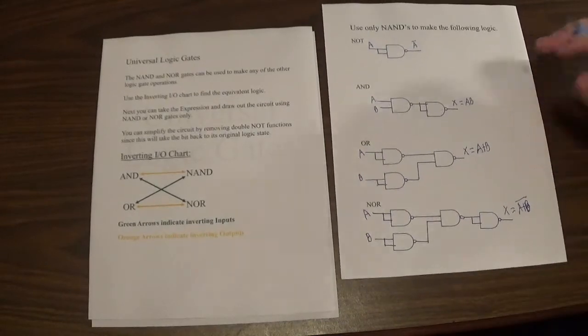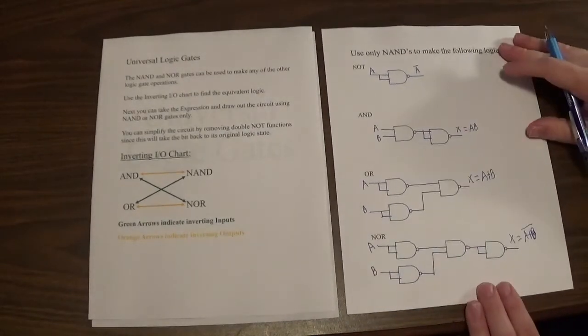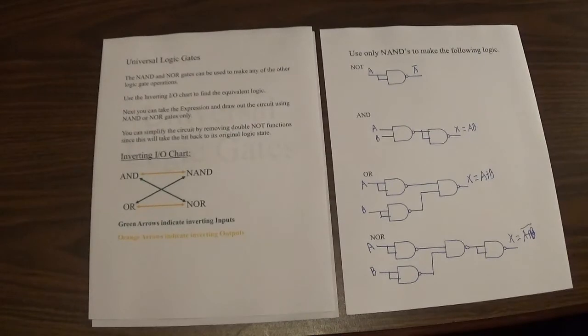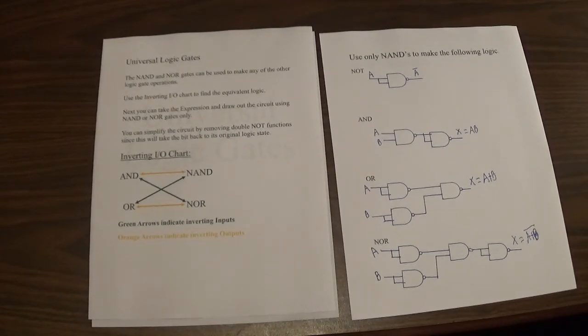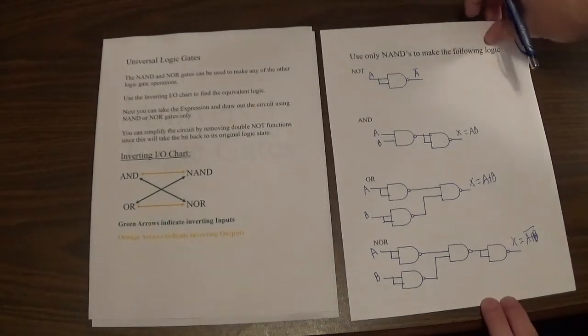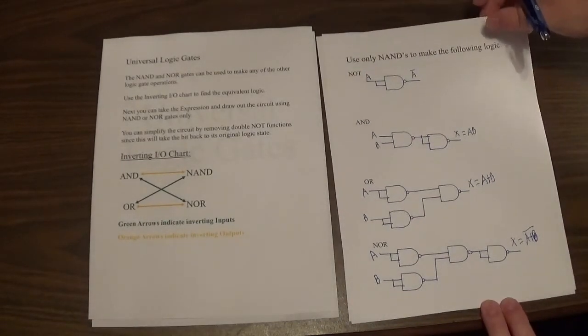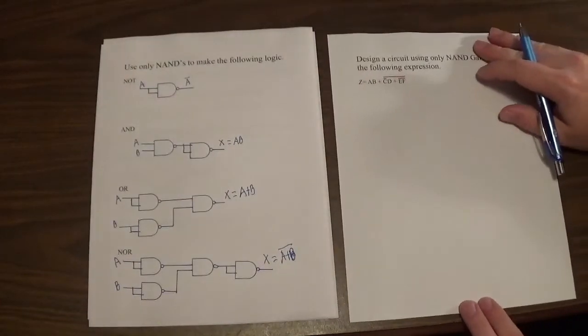Okay. So that's how I can take a NAND gate and invert either the inputs and outputs by jumping inputs together and creating inverting functions to get the other operations. Okay, so that's just for the NAND. Of course, we can do the same thing for the NOR. All right, so let's look at how we can apply this.